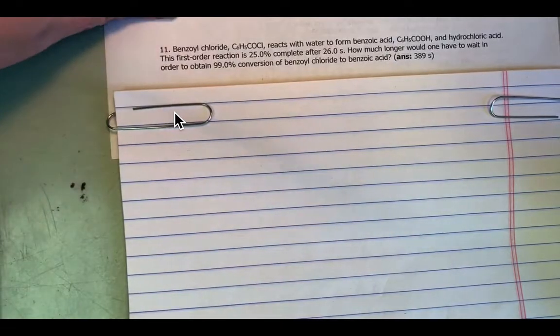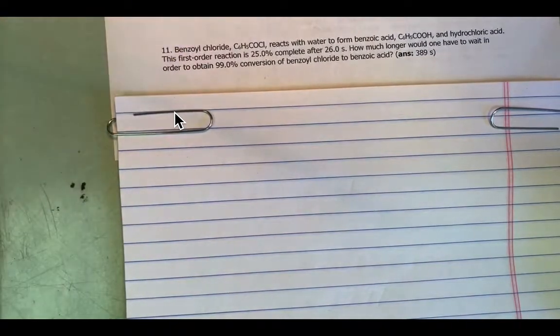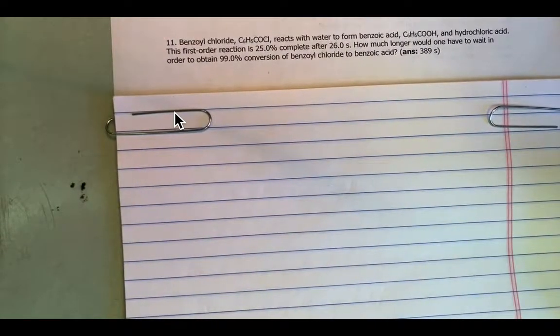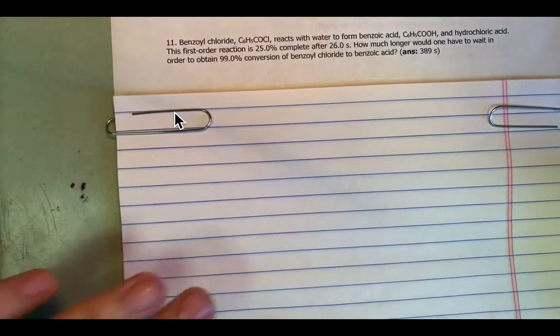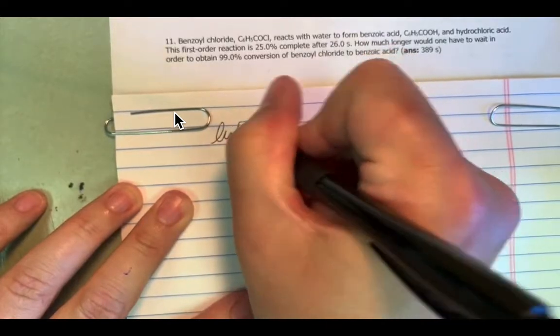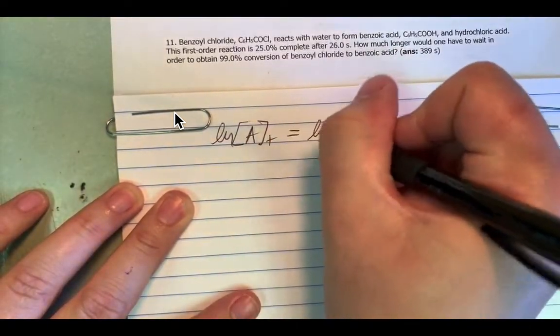Okay, now here for question 11, we start to see these percentages, and I want to show you guys there's a trick that makes these not too bad. You just got to make sure you think about them the right way. So this is another first order reaction, and when you see first order, we right away want to grab this equation.